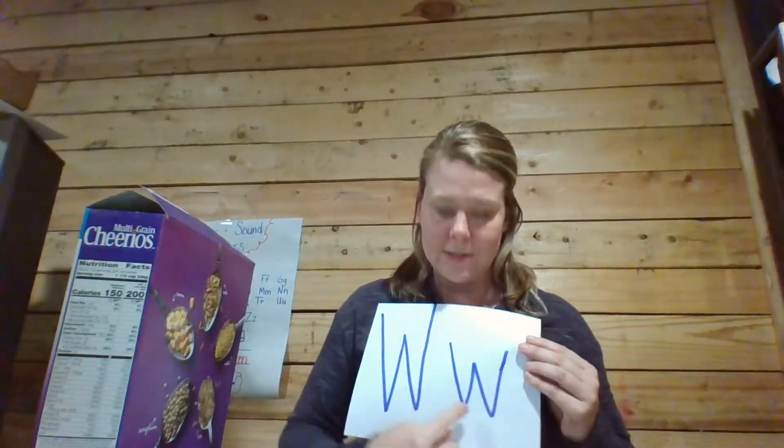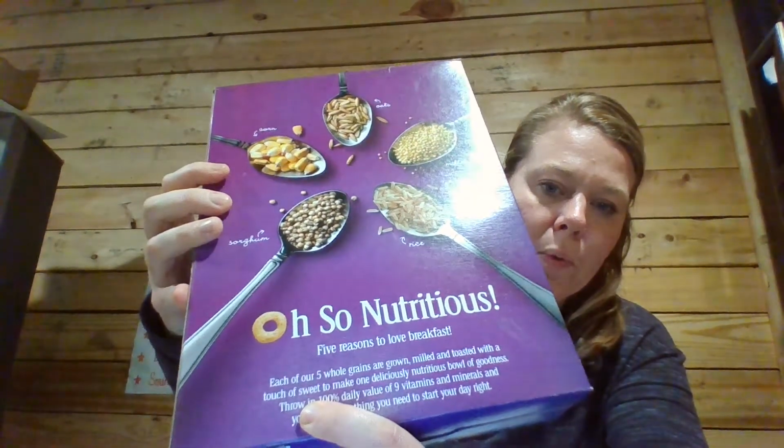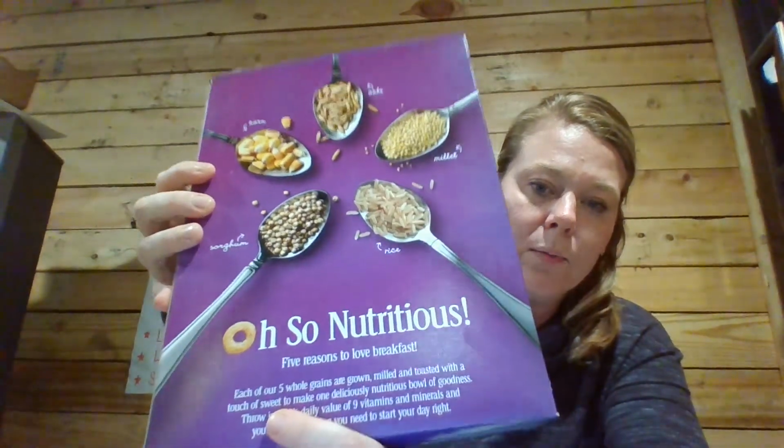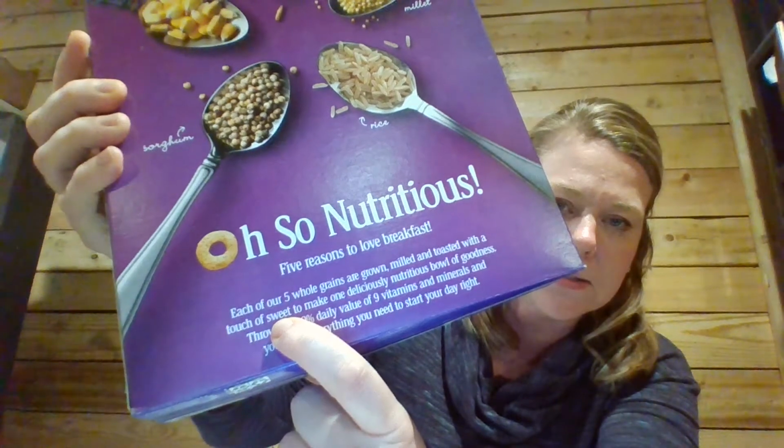Now we're going to look for a lowercase w, which is pretty much exactly the same thing. It looks exactly the same. And as I look on my cereal box, let's see here. Oh, I found it way down at the bottom. Way, way low. I'm going to hold it way up. You see it's at the end of the word throw. And if you look at the word above, it's in the middle of sweet. Kind of see that W in sweet.